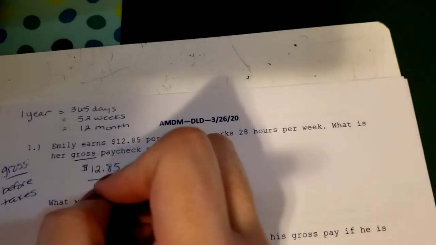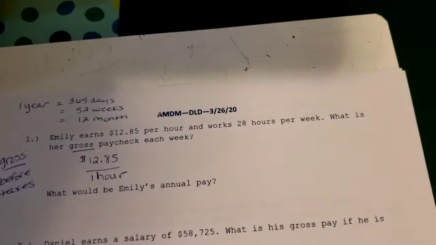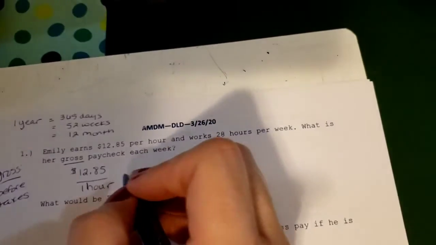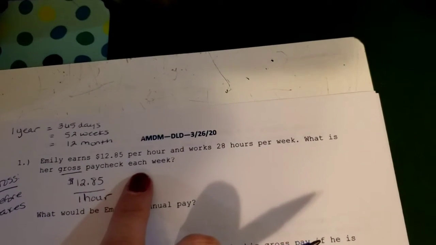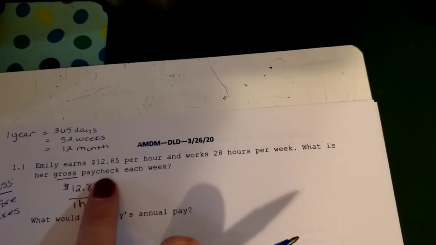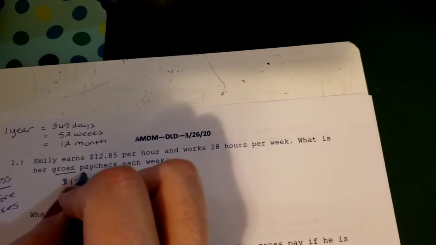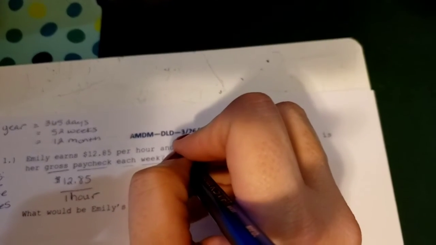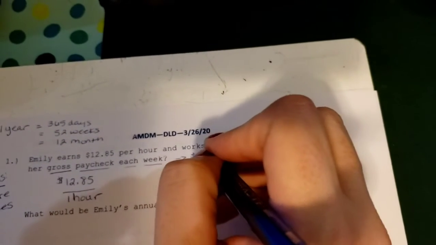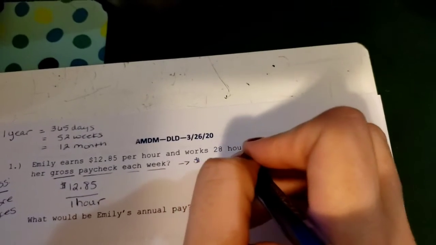Okay, so 1 hour, $12.85. Now, I want this to come out to dollars per week because it says paycheck each week. So what I want my end result to be here is dollars per week.